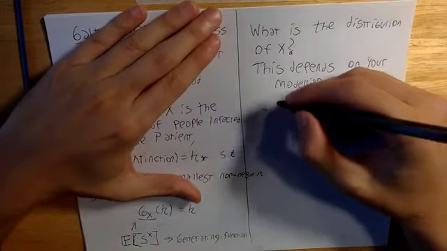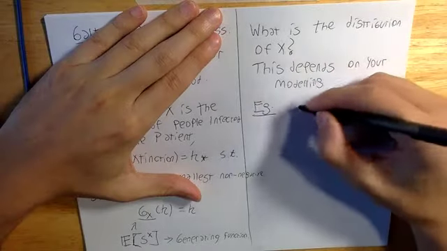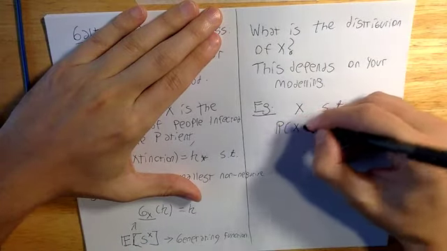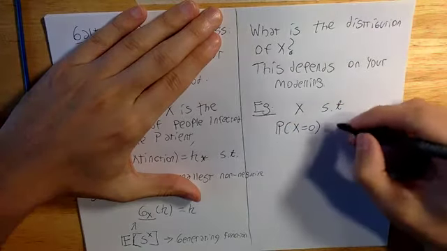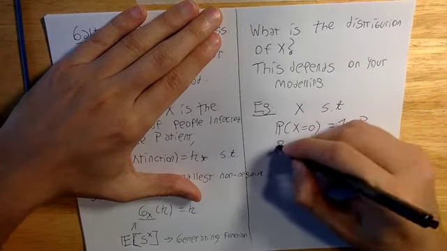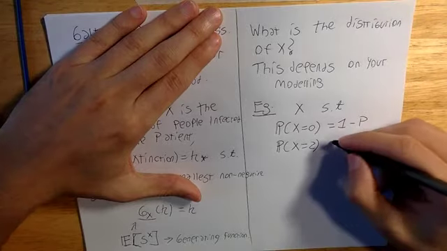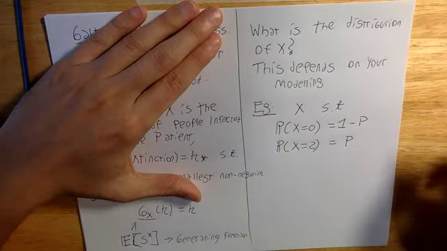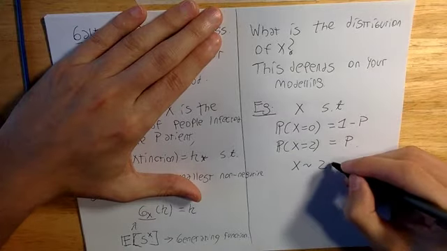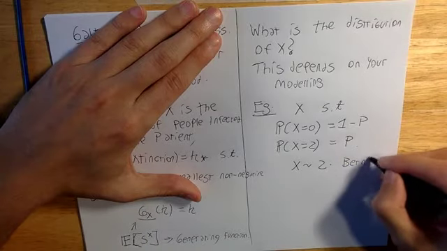Okay, so let's consider, for example, X such that the probability that X is equal to 0 is equal to 1 minus p, and the probability that X is equal to 2 is equal to p. Okay, so X is distributed as 2 times a Bernoulli variable with parameter p.